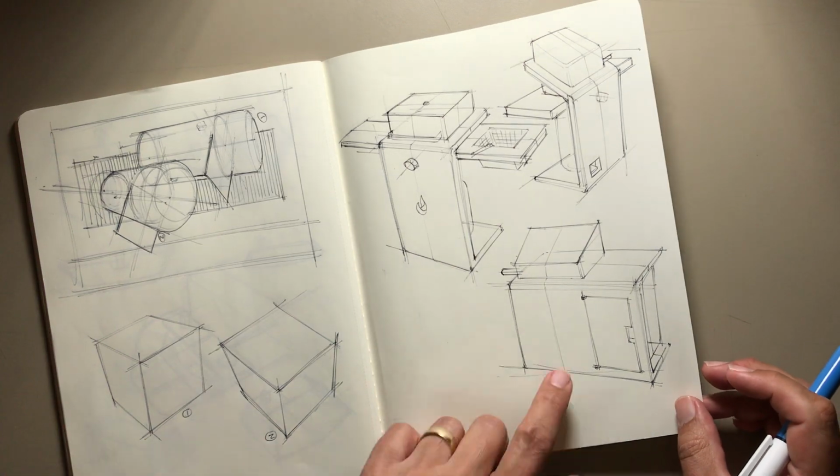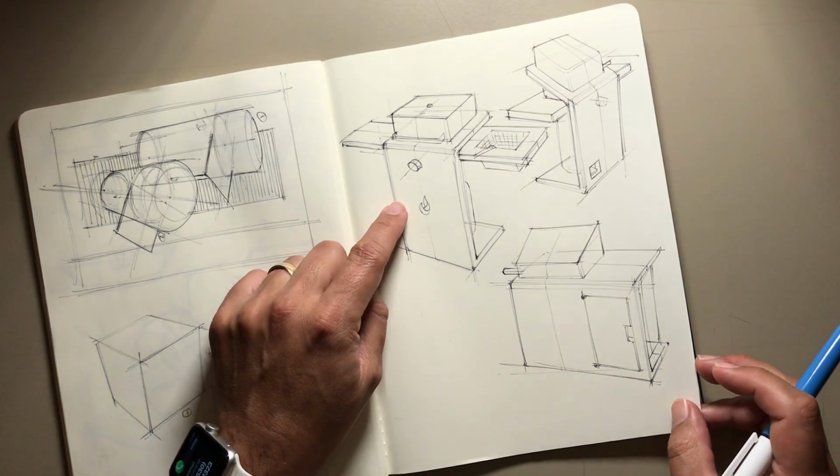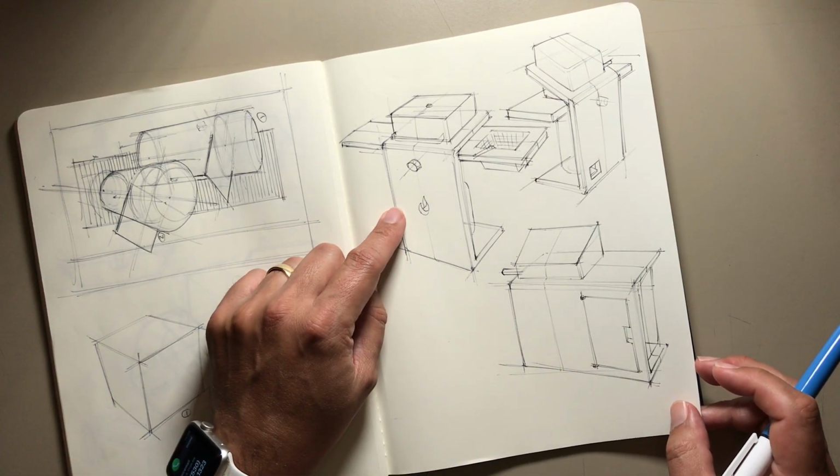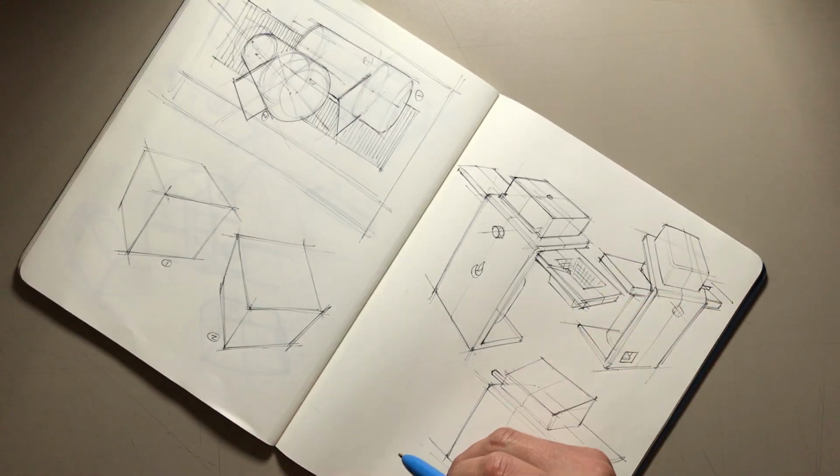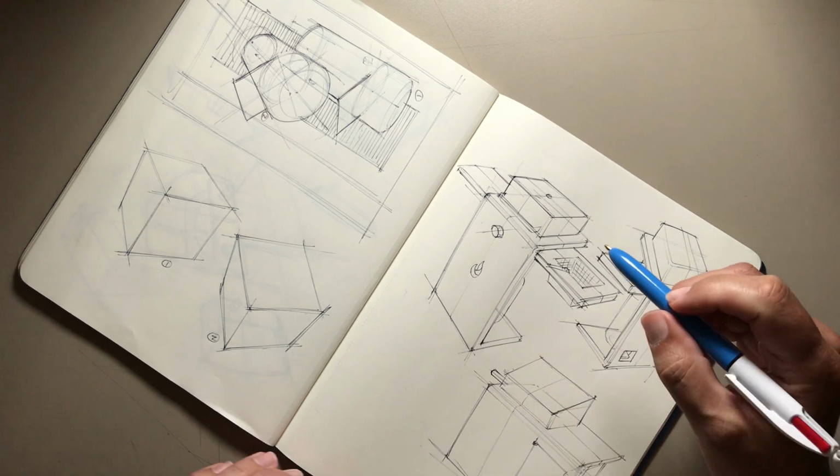Okay, I'm sticking with something in here. I actually like that better. I don't know. Let me try one additional.